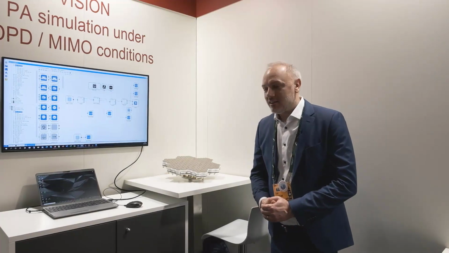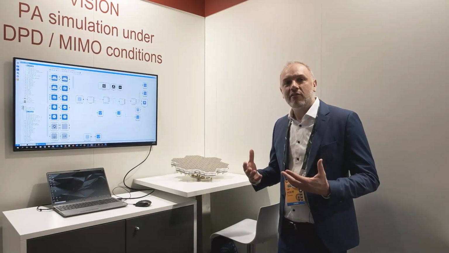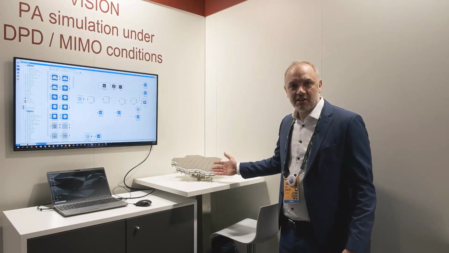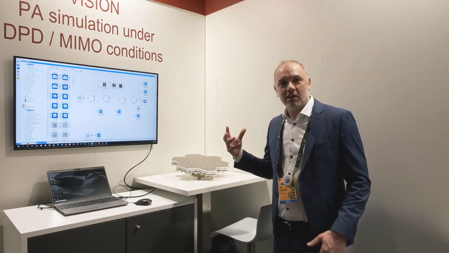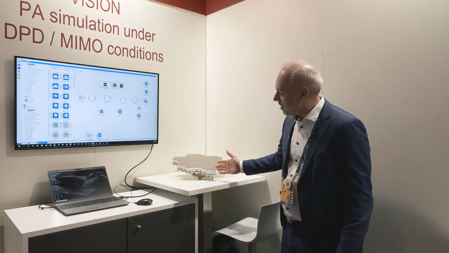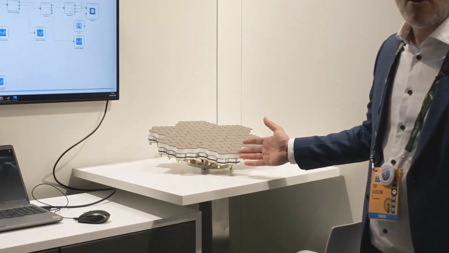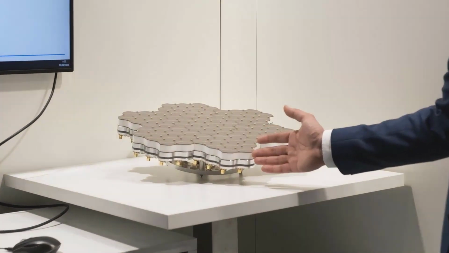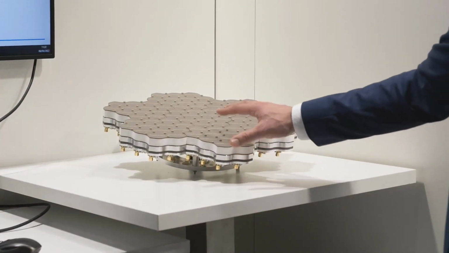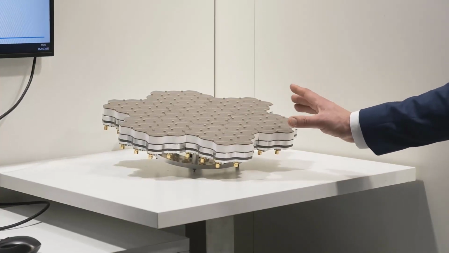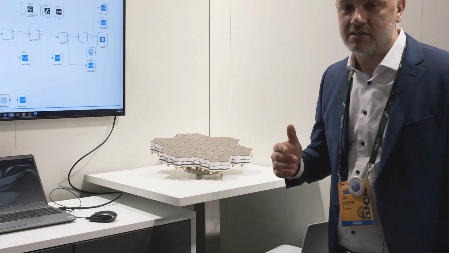Hello again. So here in this demonstration, we will show how to simulate the behavior of an active antenna for beam steering application in a real life use case with the simulation. It's an antenna which has been designed for aerospace defense applications by XLIM, a laboratory based in Limoges in France. And here we have different antennas on the same system in order to steer the angle of the emitted signal in different directions.